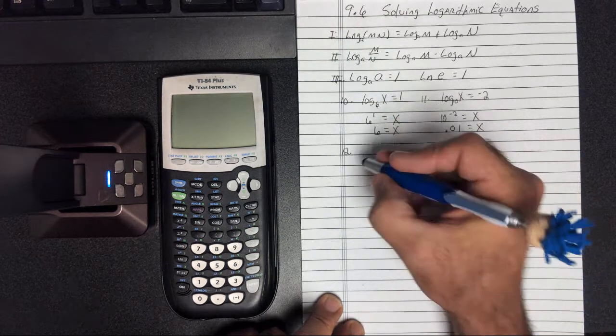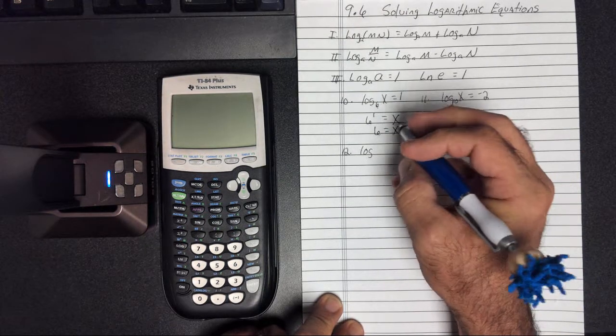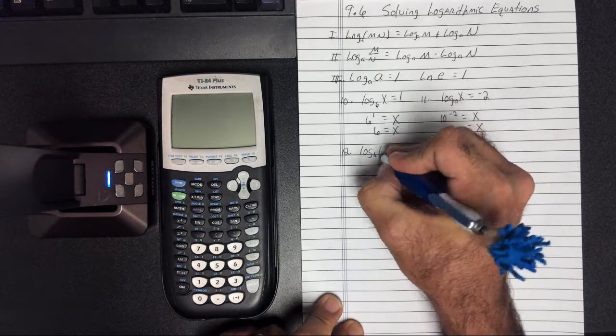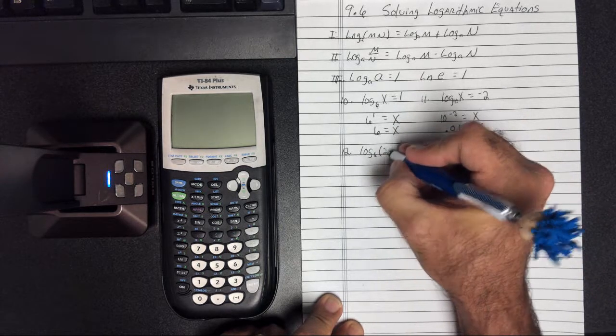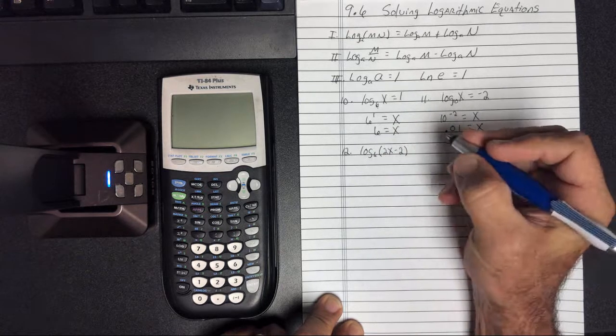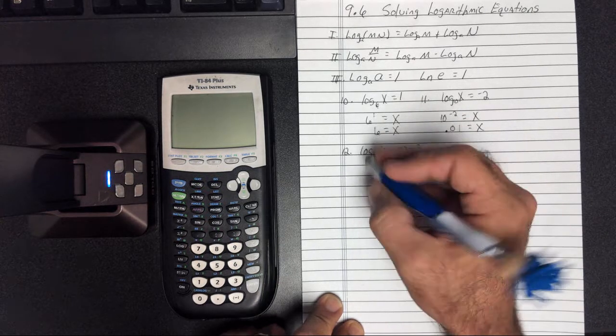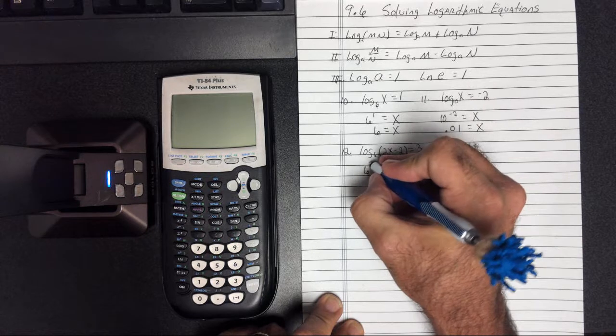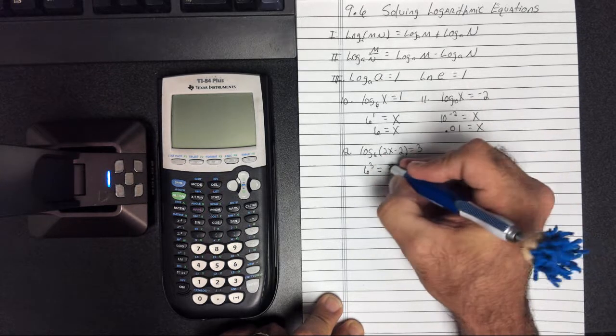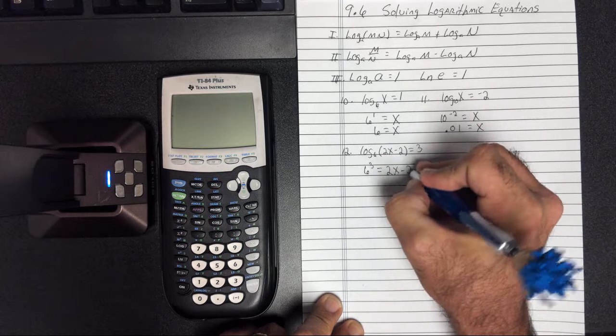Number 12, I have log base 6 of 2x minus 2 equals 3. My base is 6, the exponent is 3, and that's going to equal 2x minus 2.